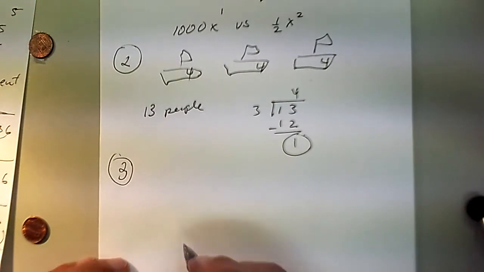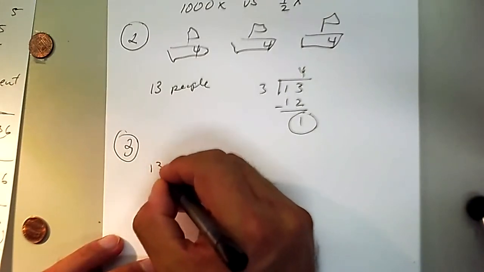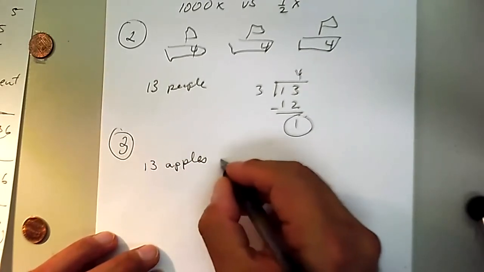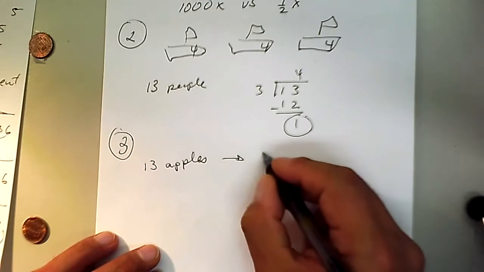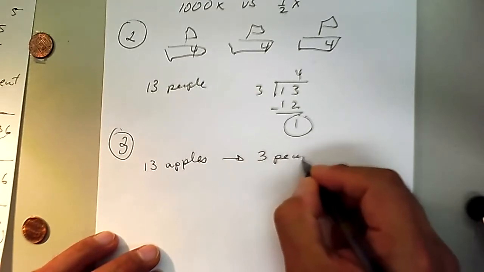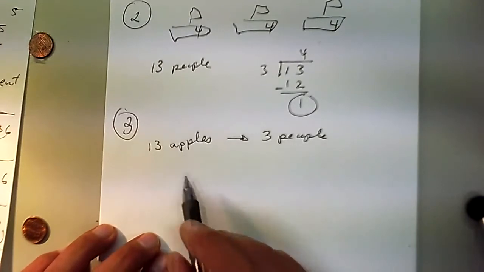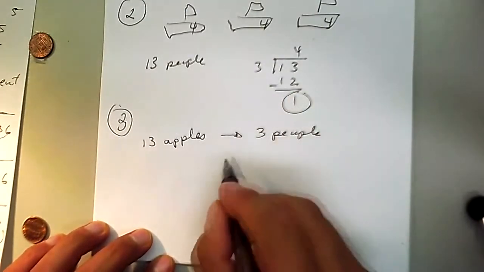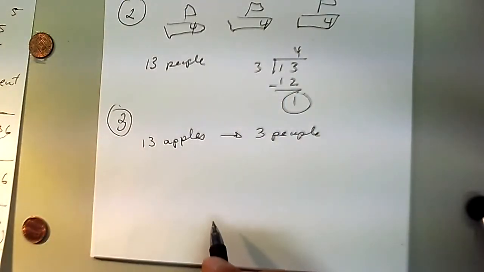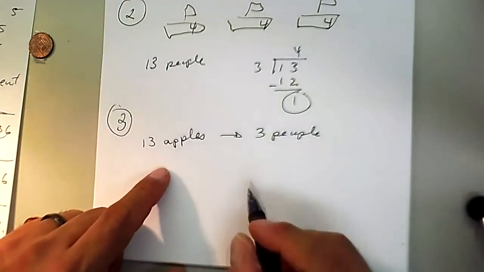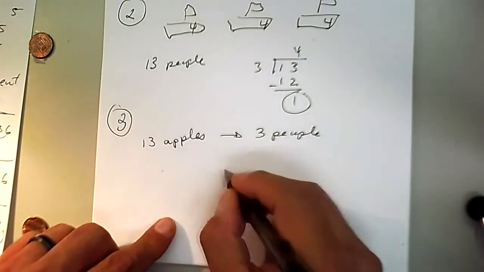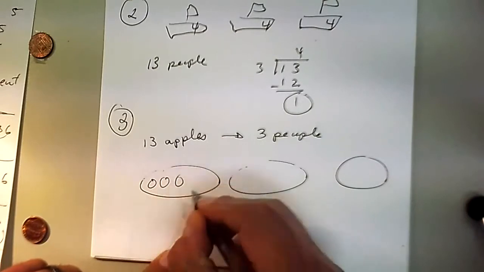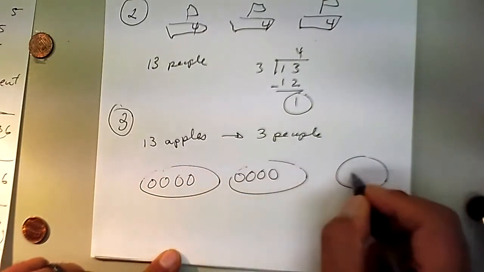Let's say you have 13 apples and 3 people. So we're going to distribute the 13 apples to 3 people. Same kind of problem. And then you see, well, we did a division here, but this is a different problem. How many apples should each person get? Well, there's 1 person, 2, 3. So each person is going to have 4 apples.